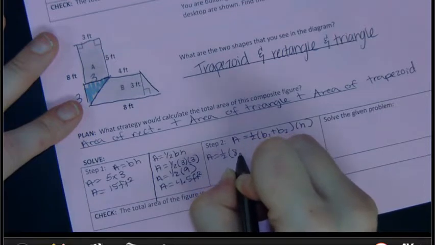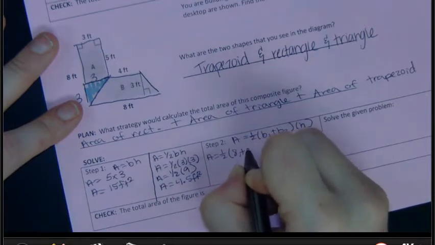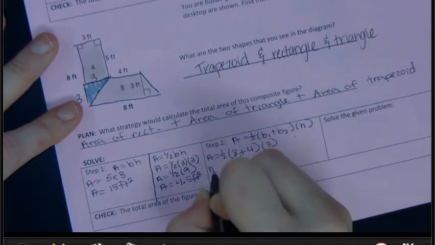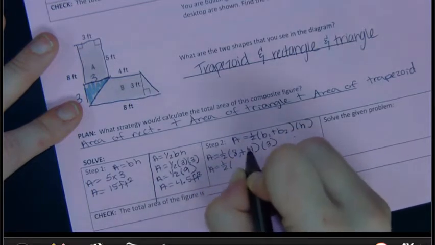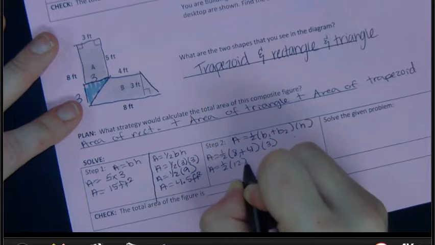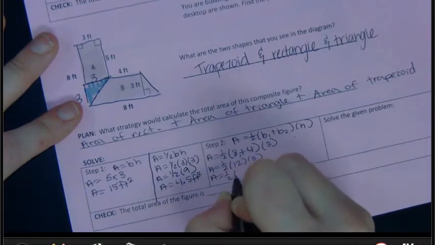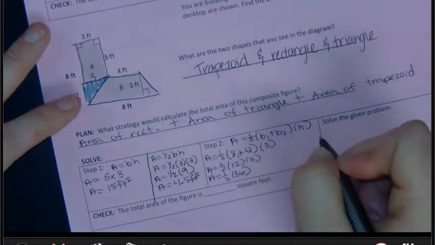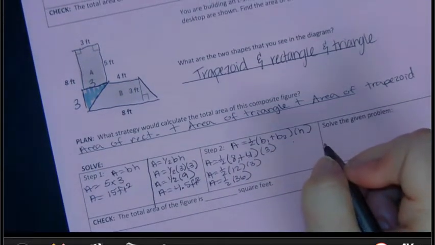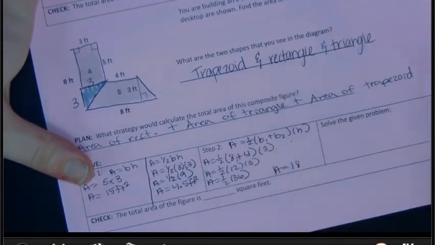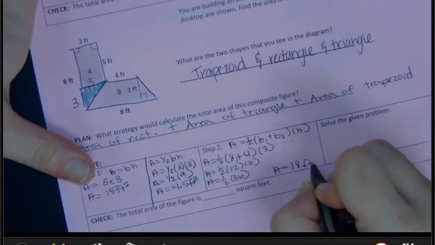My first base is 8 plus my second base of 4 times the height of 3. So area is 1/2, 8, 9, 10, 11, 12 times 12 times 3. Area is equal to 1/2 times 36. Okay, and half of 36 is 18. So area is equal to 18 feet squared.